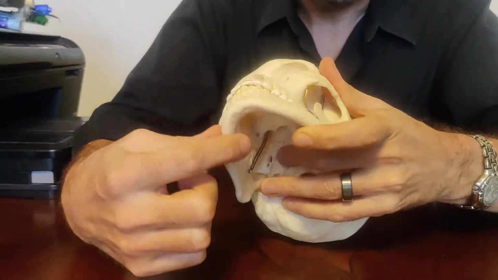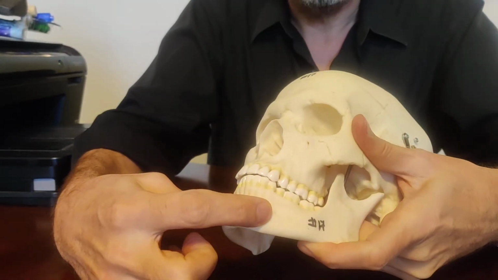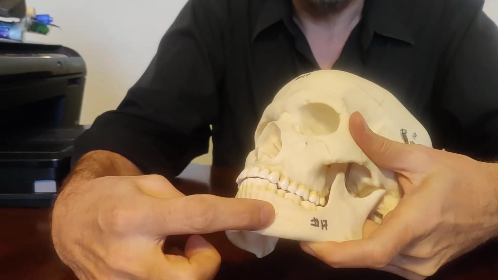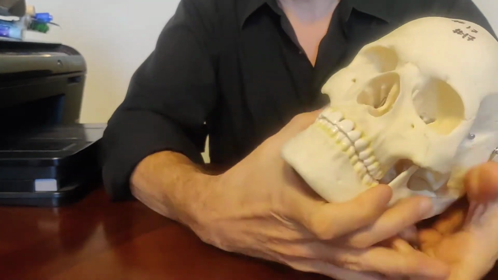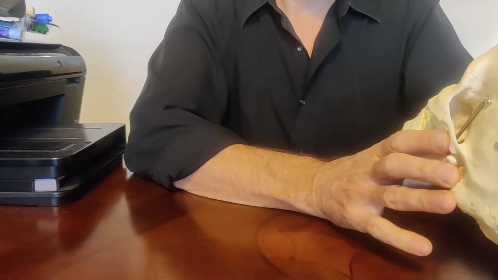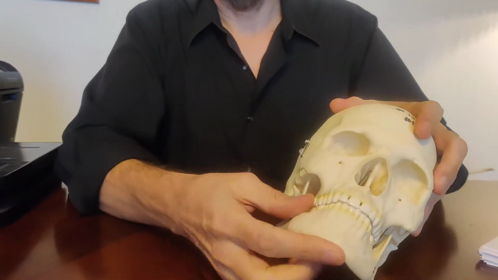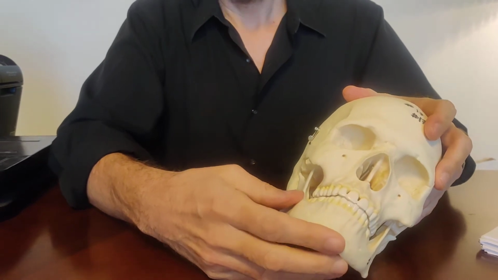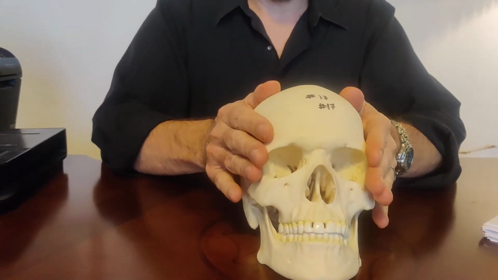Also down here, you see a hole right there. That is called the mental foramen. So therefore, it's the holes on your chin. Alright. Trying to think if there's anything else on the front. No. Alright. Now, what I'm going to do is I'll do it from the side. So from the face side, that's pretty much what you can gather.